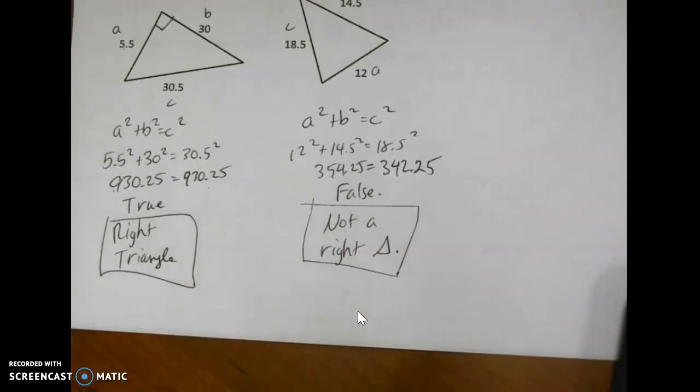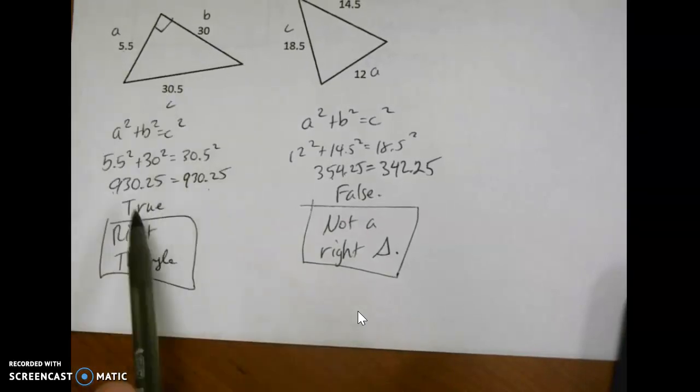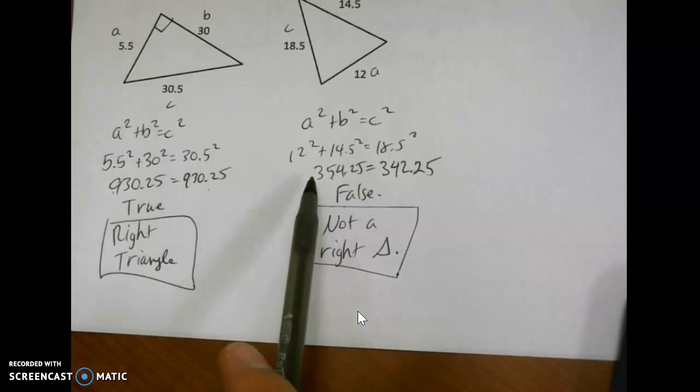So it doesn't matter if it looks like a right triangle or not. You've got to check by seeing if they are in fact exactly the same. So you have to check these out. This triangle is a right triangle. This one is not. Okay?